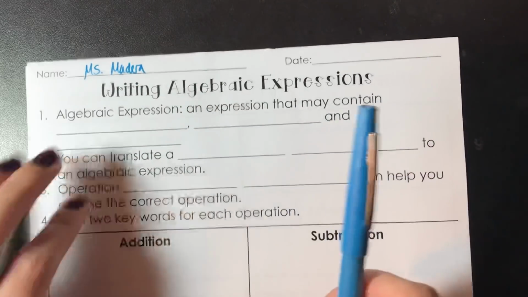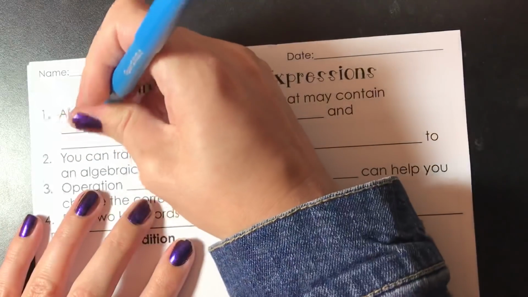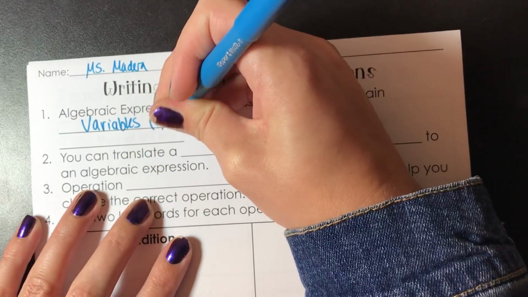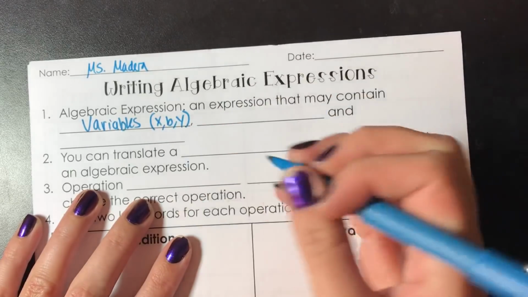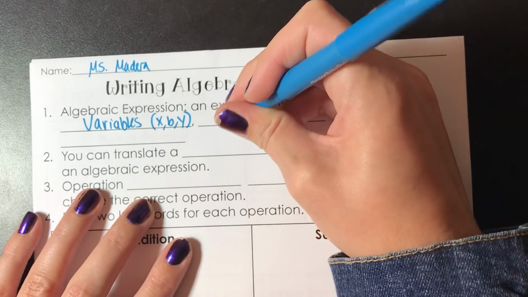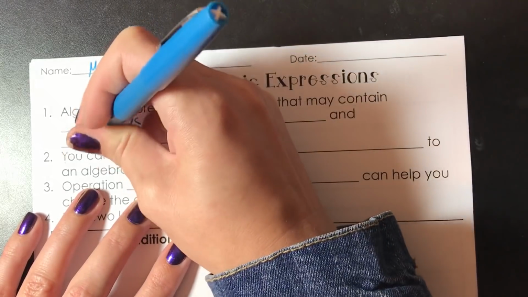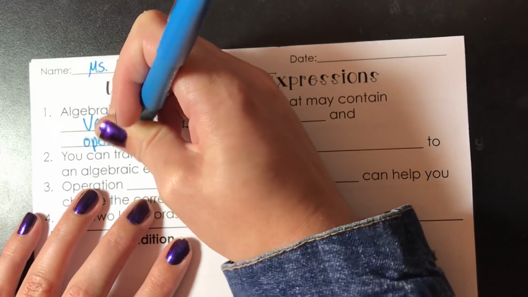Remember, algebraic expressions contain three things. Variables, which are letters representing a number. Good old-fashioned numbers. And operations.